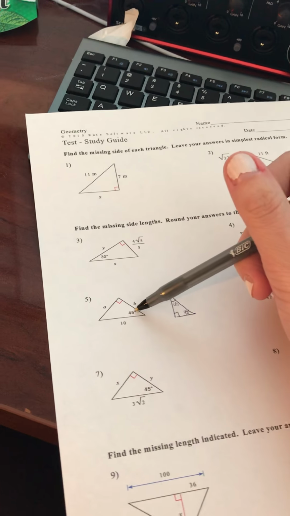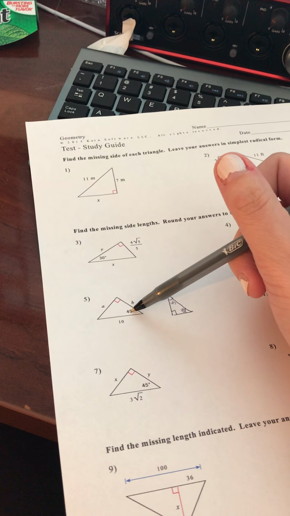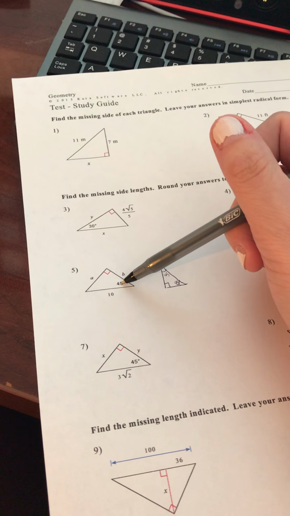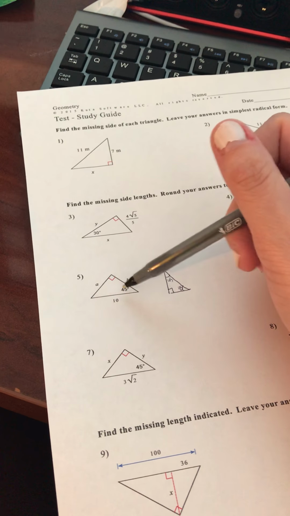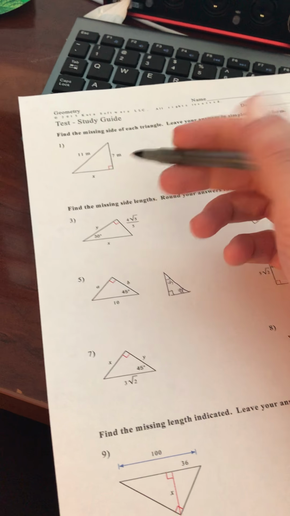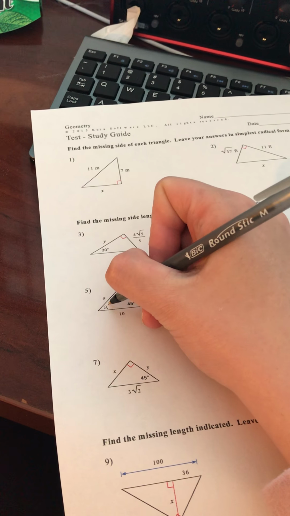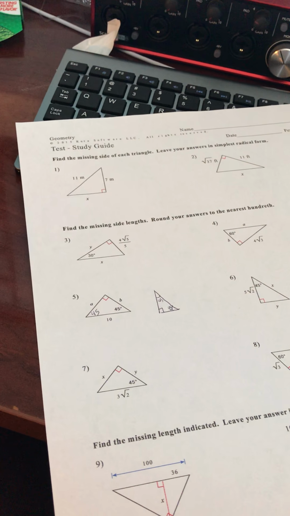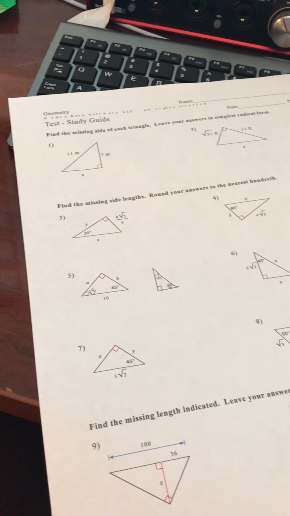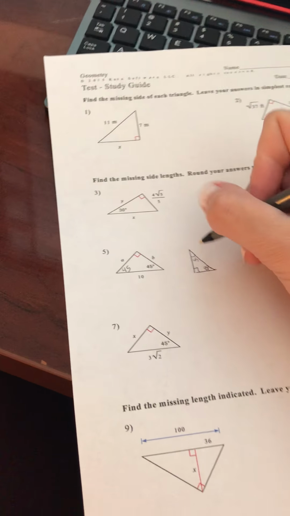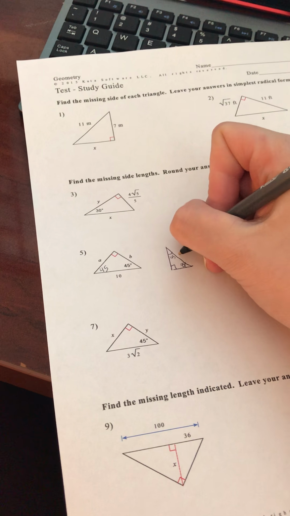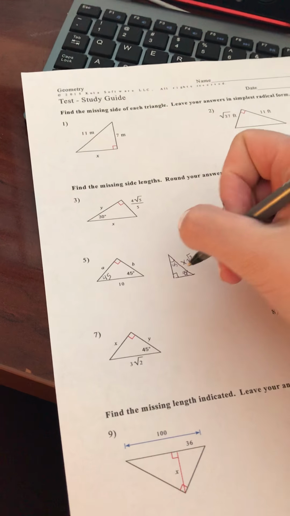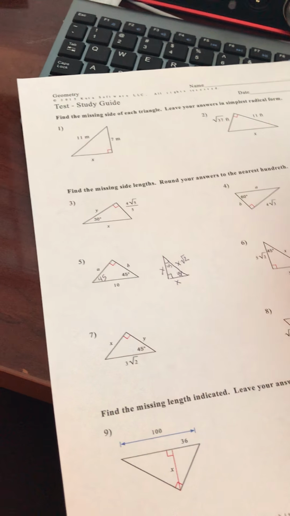The reason I'm looking at that one is because we have a 45-degree angle here. That's a clear indication that if I add 90 and 45 and subtract from 180, I'll find out this is 45 as well. So we're looking at a 45, 45, 90 triangle. What my formula says is that this is going to be x square root of 2, this is going to be x, and this is also x.